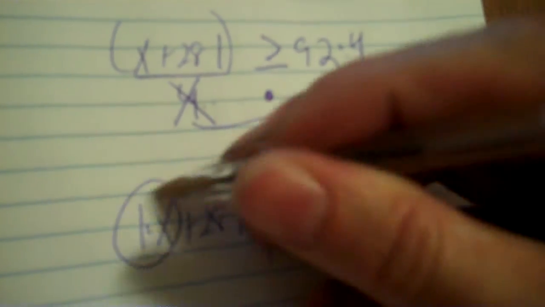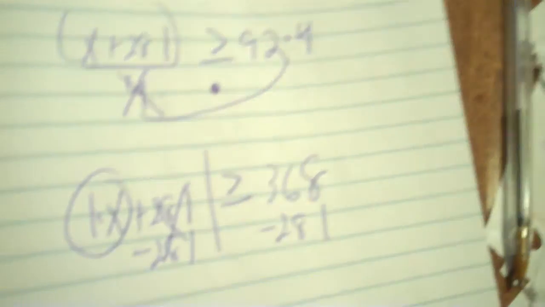So now I can solve it like normal. It stays the same. It's positive, got a step in between, so minus 281, minus 281, so 1 dot x. So 368 minus 281 is 87. Divide by 1, I get 87. Okay. So plot your solution. Circle, fill it, eats the x, goes this way. So you can get 87 or greater.